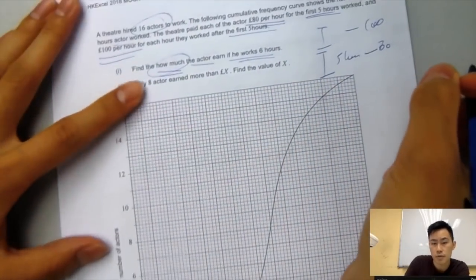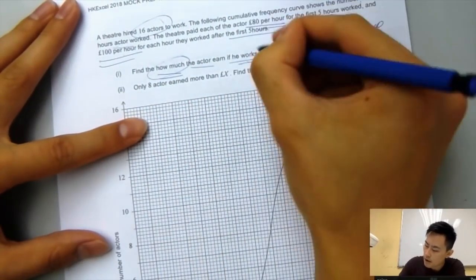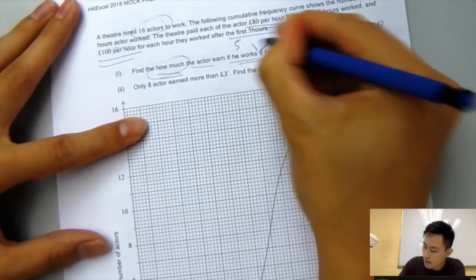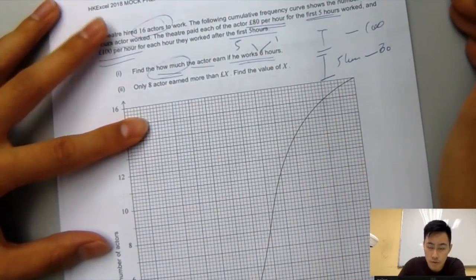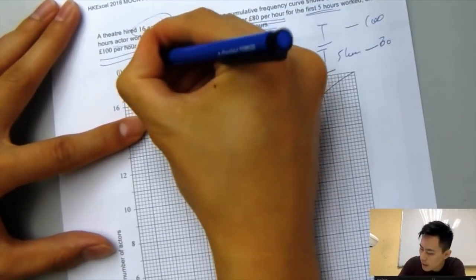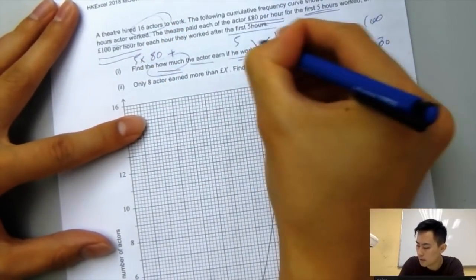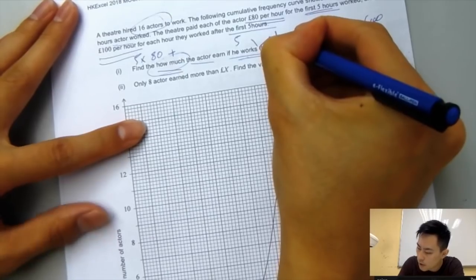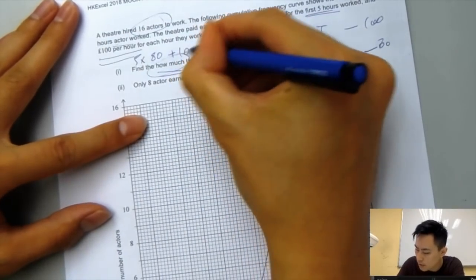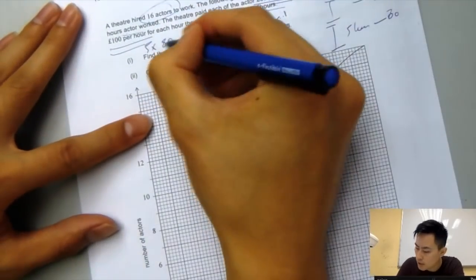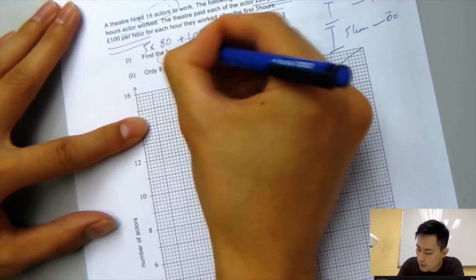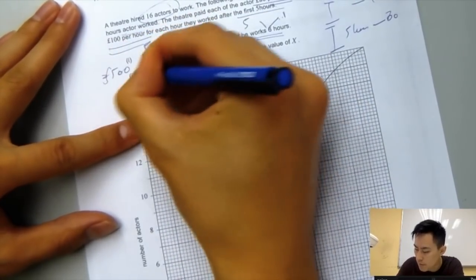Simple math question. So break it down: first 5 hours, and then the 1 hour for the 100. So 5 times 80 plus, the hour remaining is 1, so that 1 hour you're earning 100. 8 times 5 is 400, 400 plus 100 will be 500. Yeah, 500 pounds. That's it.